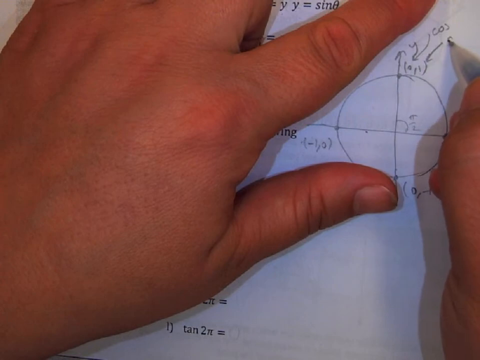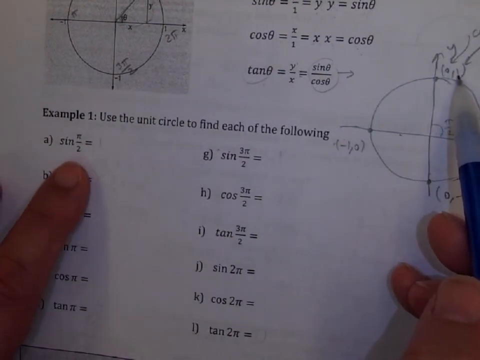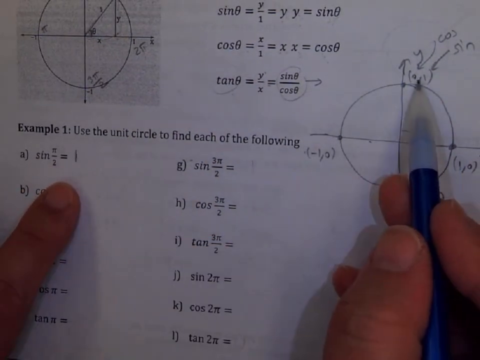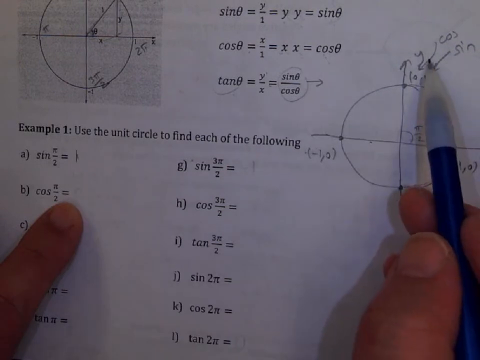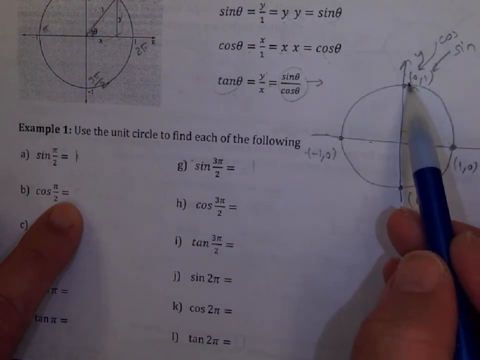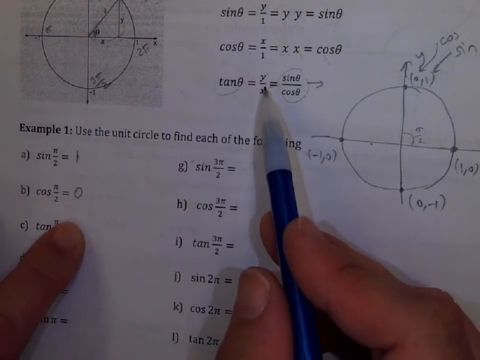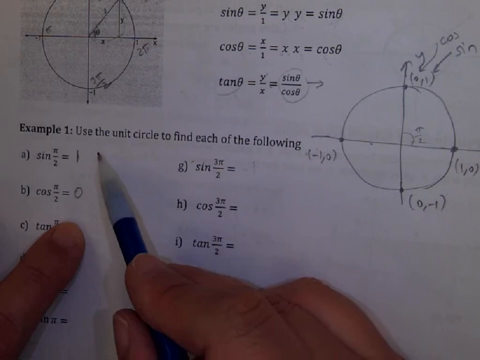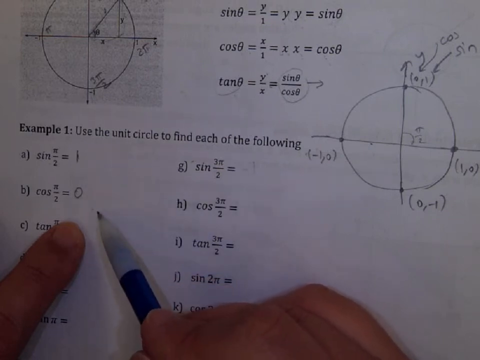So cosine pi over 2 then is 0, just looking at the coordinates of this. Cos pi over 2, you check the x coordinate, which is 0. Tangent pi over 2, so y coordinate over x coordinate, or sine over cosine. So you get 1 over 0. 1 over 0 is undefined.